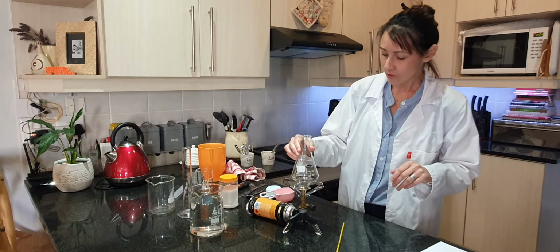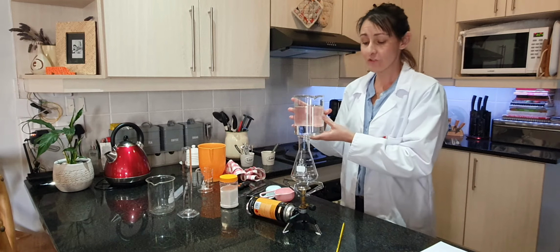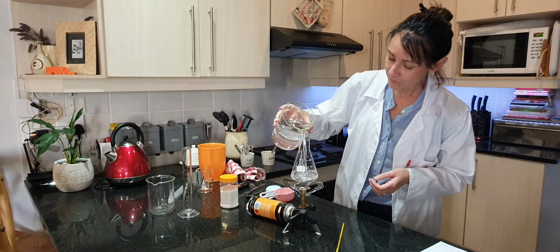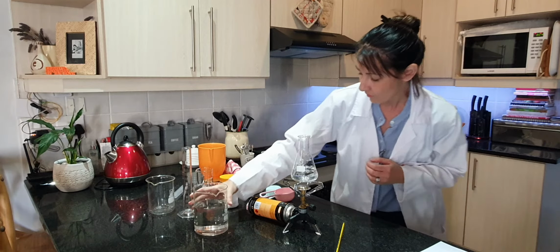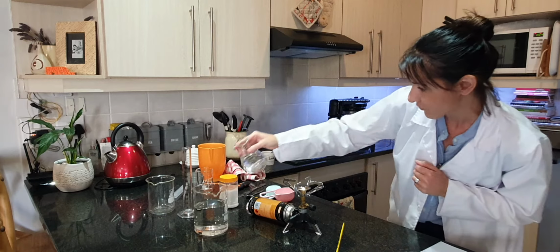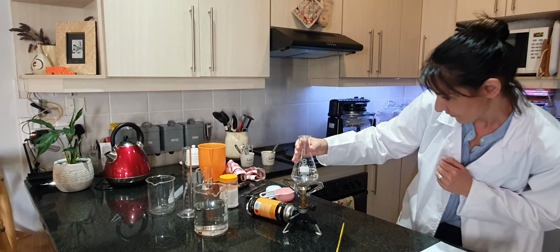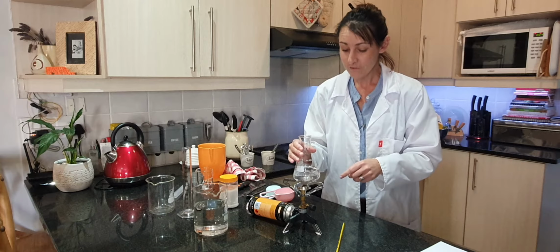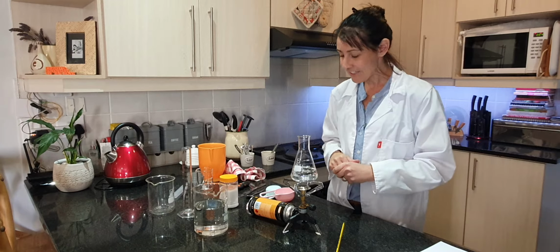So I don't want anything to influence my experiment. So I'm going to use my conical flask, and for the next round I'm going to put 150 mils of water into it. I'm just going to do a little bit out, let's see, so you can get it as accurate as possible. There we are. 150 milliliters.